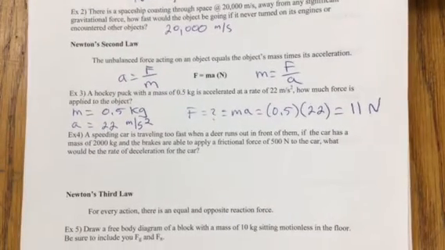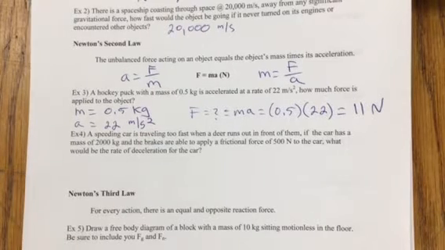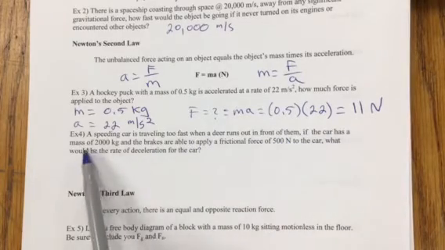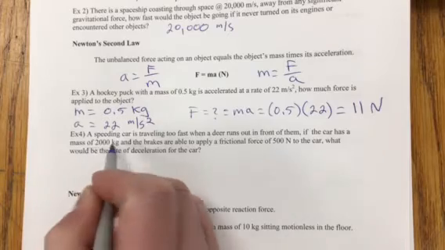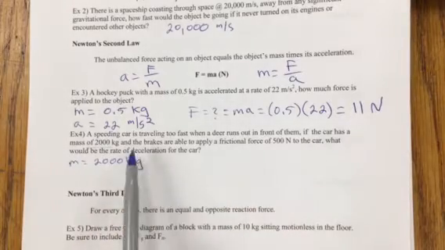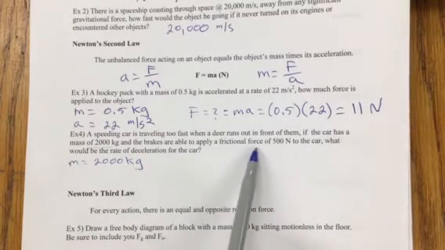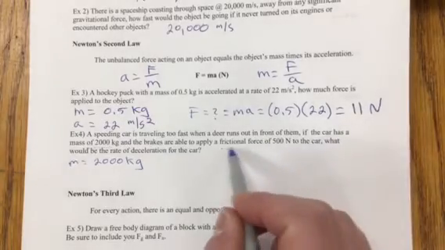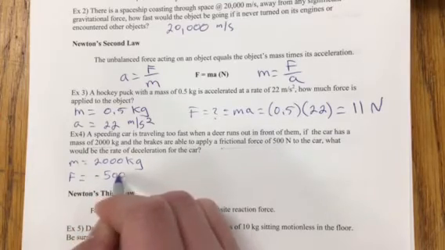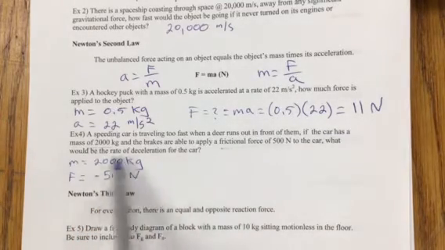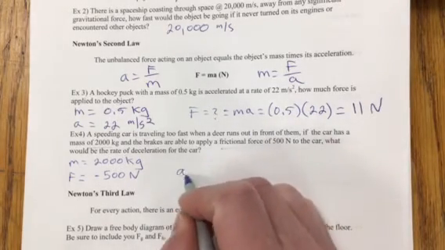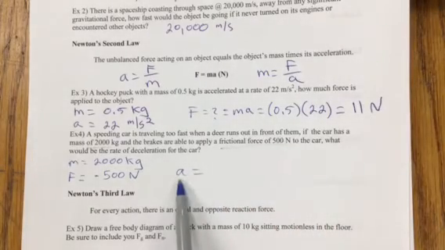For example 4, it says a speeding car is traveling too fast when a deer runs out in front of them. If the car has a mass of 2,000 kilograms, so I'm going to write this down because they just stated that there's a mass of 2,000, and the brakes are applied for a frictional force of 500 newtons. So this frictional force is the same thing as the force. It's just going to be negative because it is slowing down the car. What would be the rate of deceleration? So notice here they say deceleration. That's the same thing as a negative acceleration. So the unknown is the acceleration.